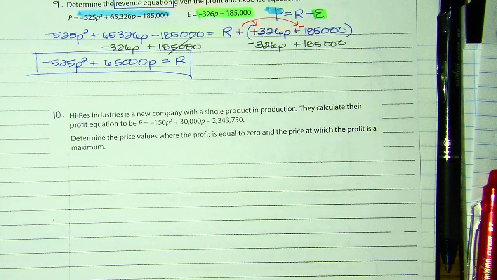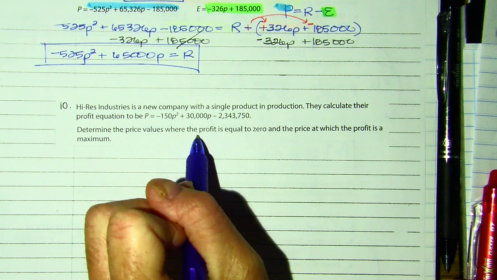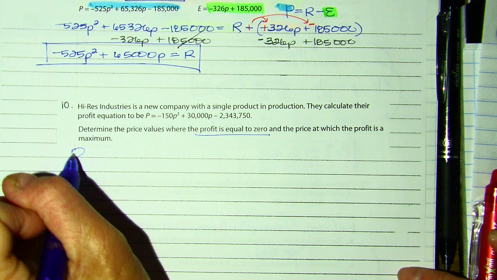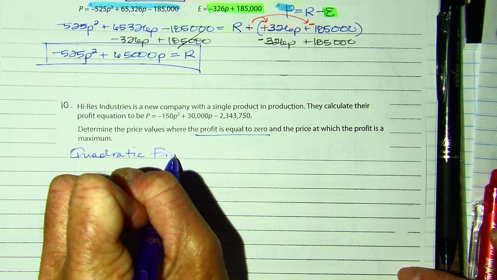Last problem. So this wants us to determine the values where the profit is equal to 0. And so to do that, I'm going to use the quadratic formula. And so will you.